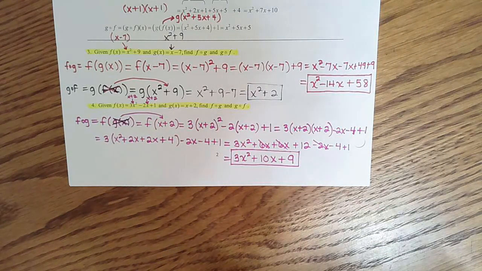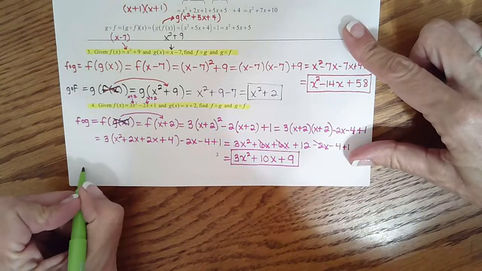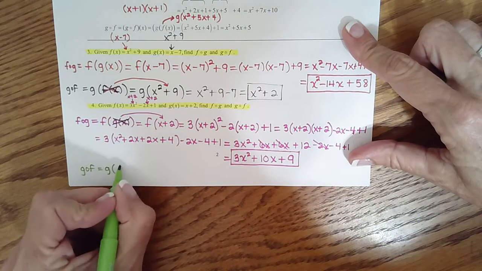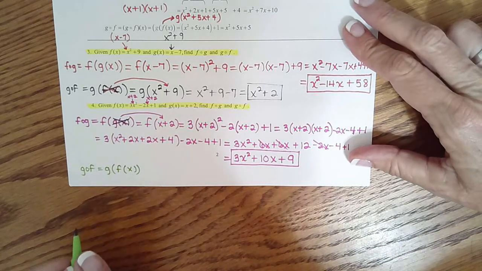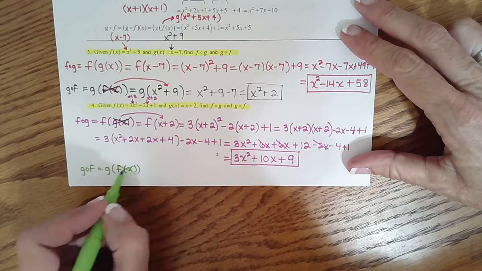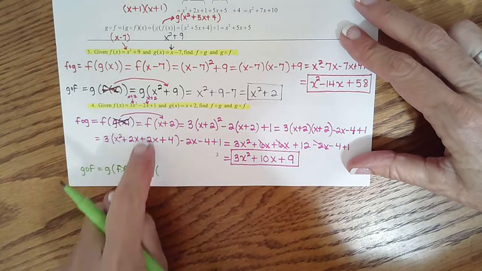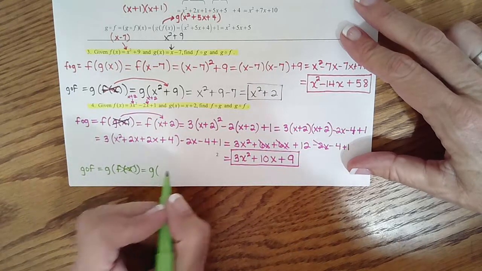Okay, so now let's do the second one, which is g of f of x. So that's g of f of x, parenthesis, parenthesis. So we take the f of x out and replace it with what it's equal to. F of x is 3x squared minus 2x plus 1.